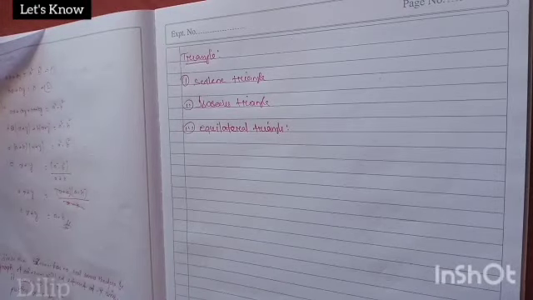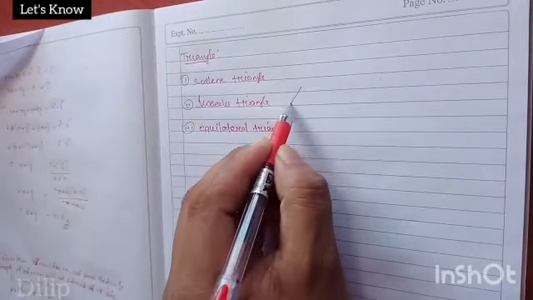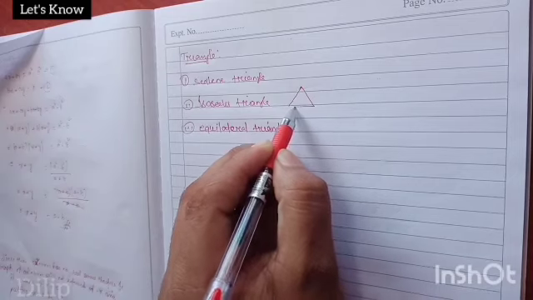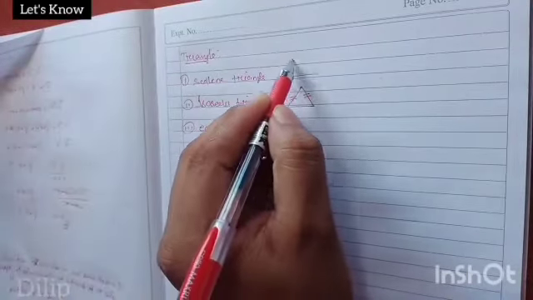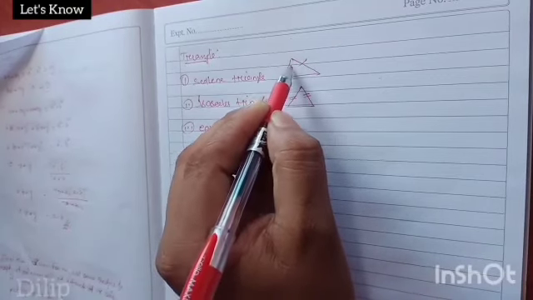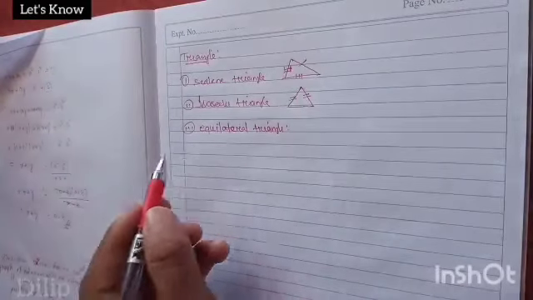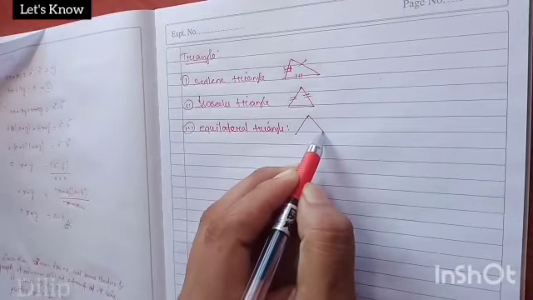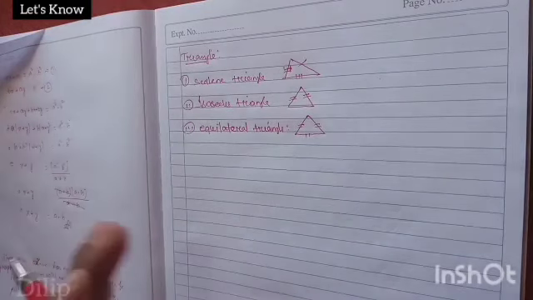A triangle which has no equal side, all sides are unequal. And isosceles triangle means where two sides are equal. And equilateral triangle means where all three sides are equal.